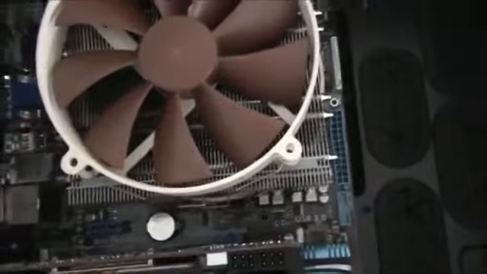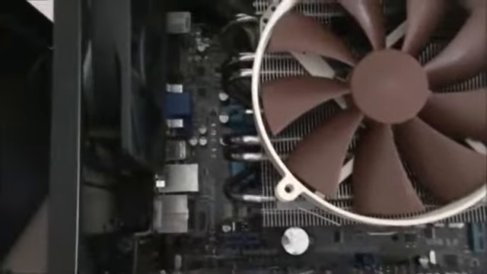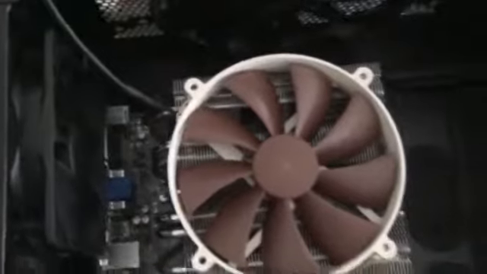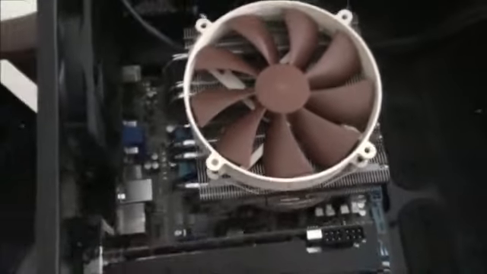Okay, I have the Noctua NHC14 and the graphics card installed into the system. I'll just give you a quick look around. So you can see that the Noctua NHC14 is completely covering the memory. It's also covering almost all of the power delivery components around the CPU. So this cooler is going to cool the motherboard, the CPU and the memory, and it's going to do an excellent job of it. This system is going to run very cool.